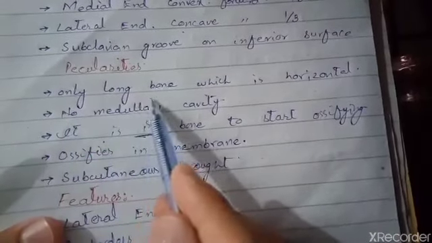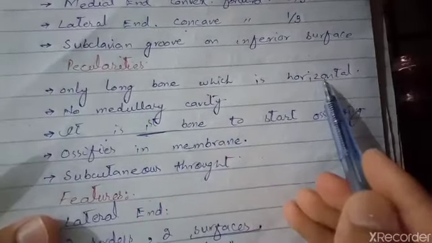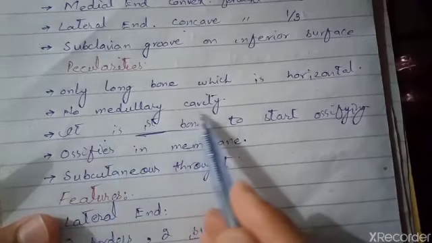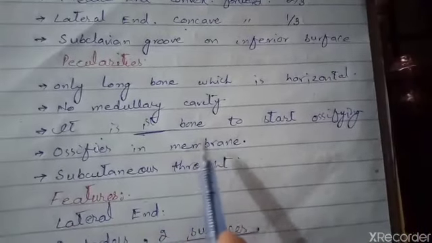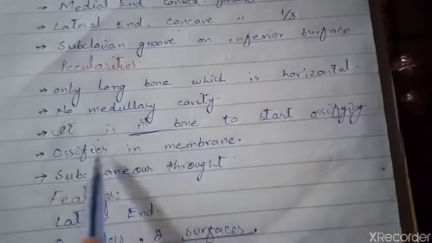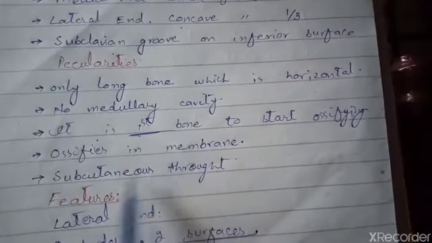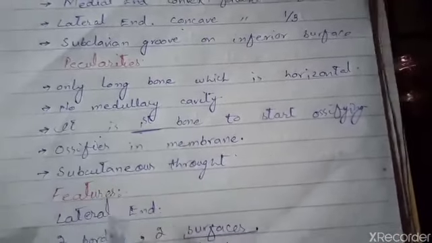When we talk about its peculiarities, it is the only long bone which is present horizontally. It does not have any medullary cavity. It is the first bone to start ossifying. It ossifies in membrane, and it is subcutaneous throughout.